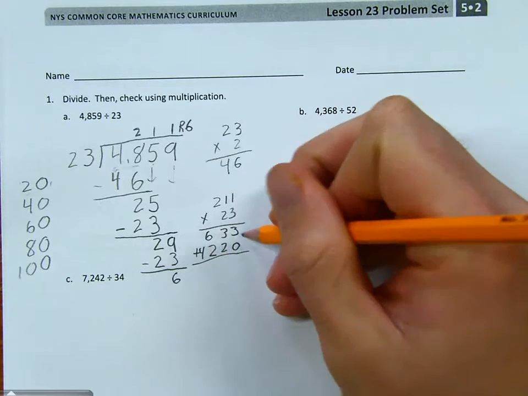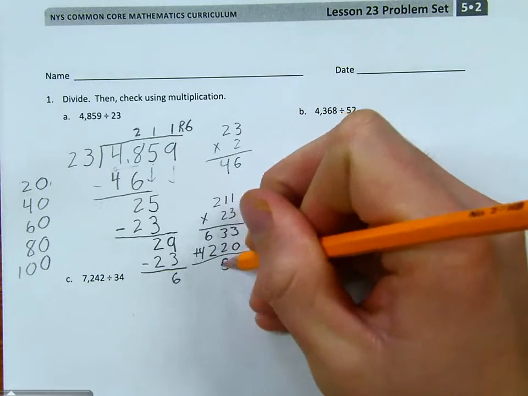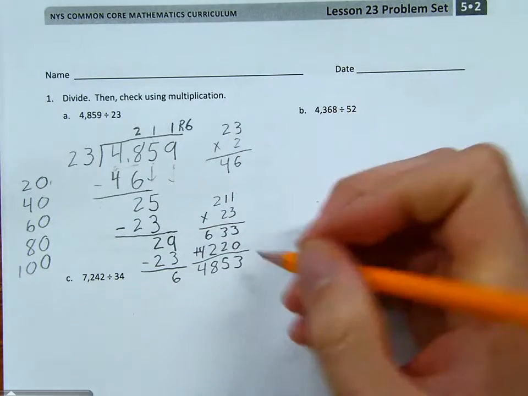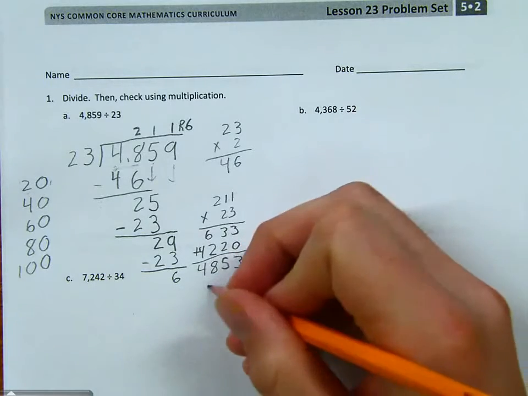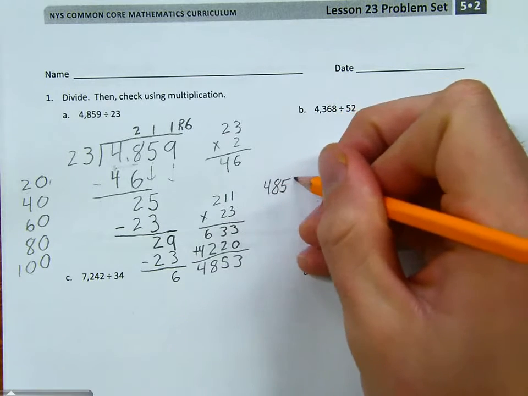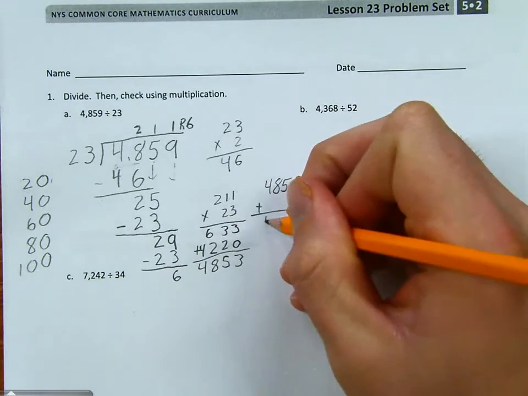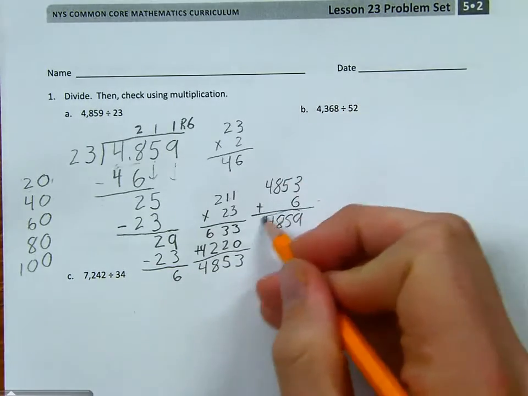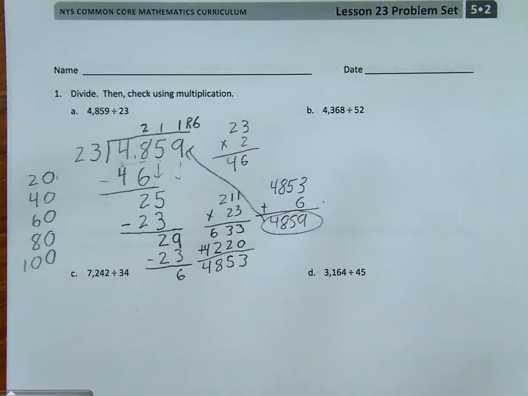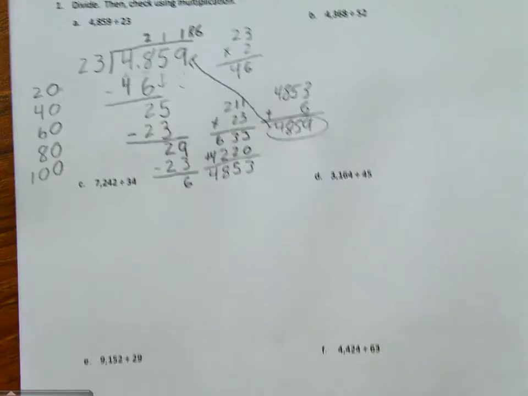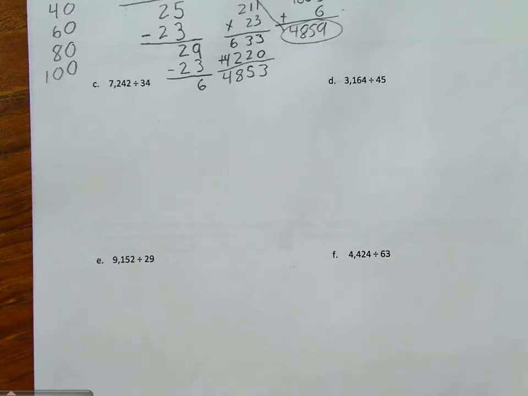We add that all together. We get 3, 5, 8, 4. So 4853. 4853 plus 6 is 4859, and that was our dividend. We know our answer is correct. So we'll skip B here. We'll leave ourselves some room, and we'll move right on to letter C.